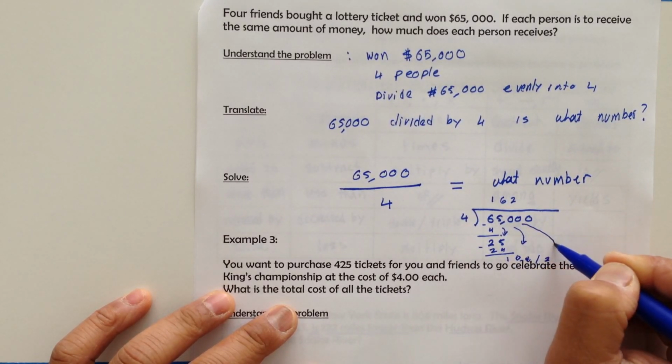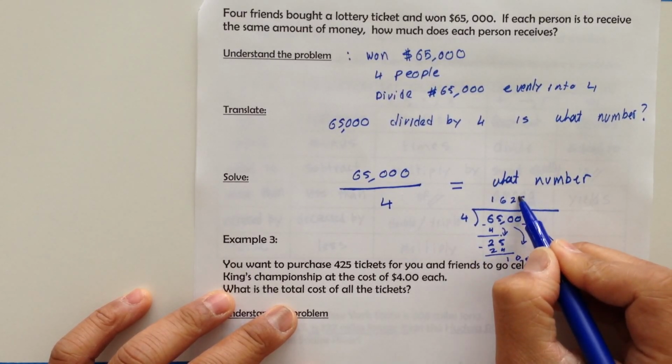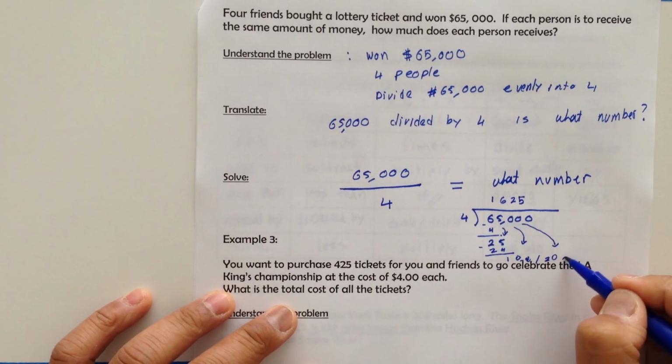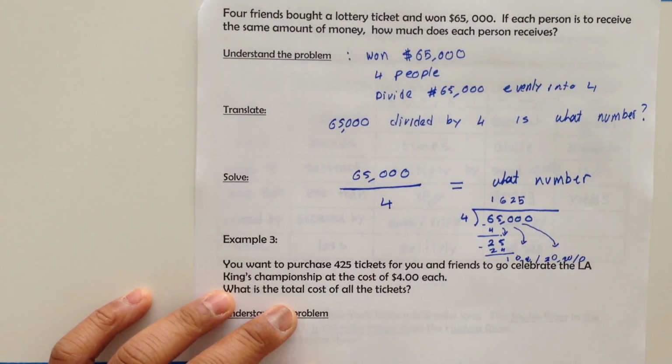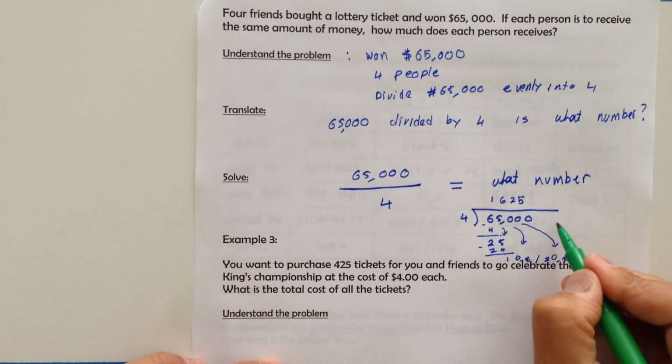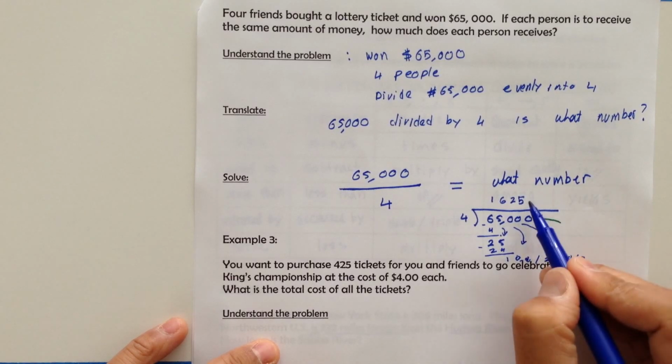We bring down the next 0, and then 4 goes into 20 5 times. 4 times 5 is 20. Subtract that, you're going to have a remainder of 0. And then that last 0 right here, all you have to do is bring this last 0 up.